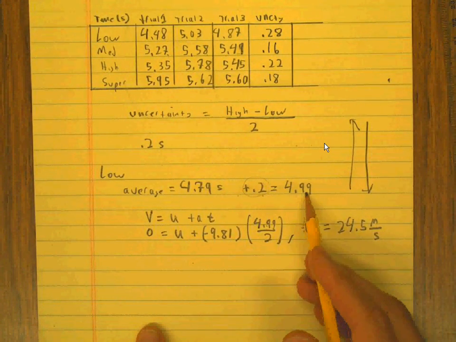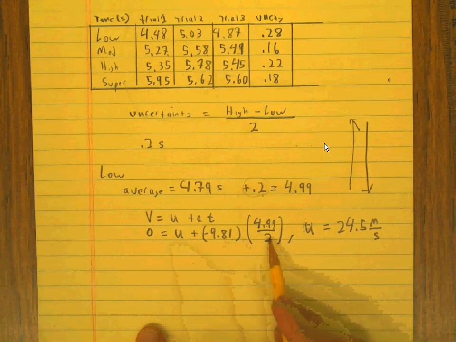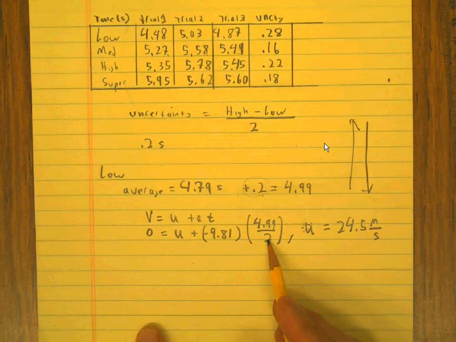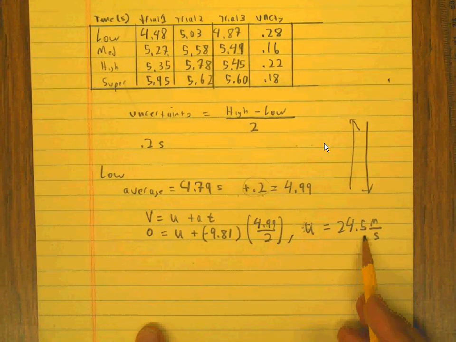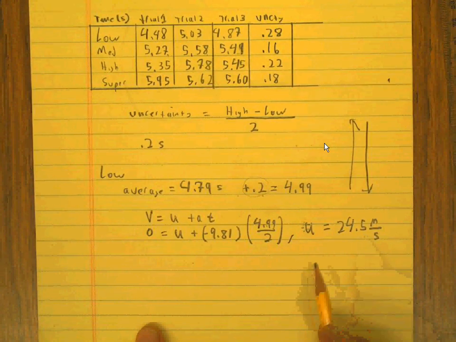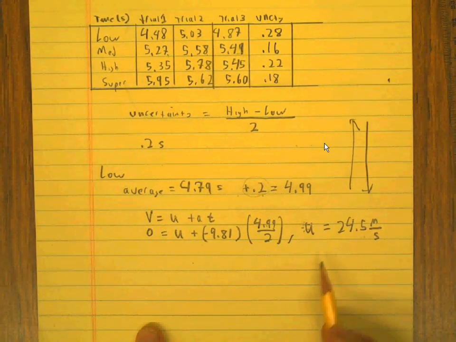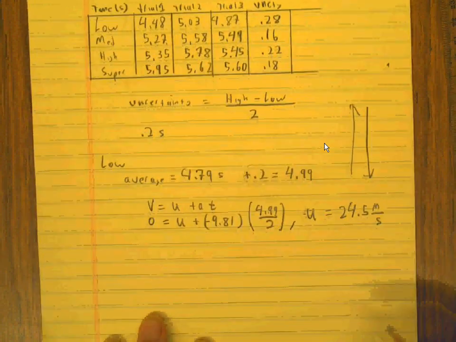So we get 4.99, and then at half the time. So don't forget to cut the time in half. Okay, 24.5 is still pretty fast. You can probably drive safely on I-5, right? Now we want to calculate the uncertainty of that.